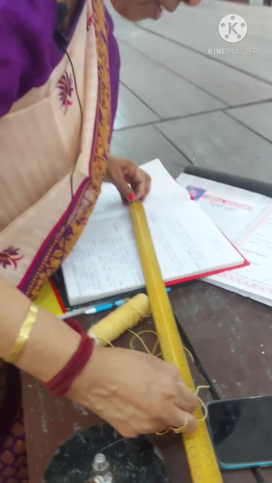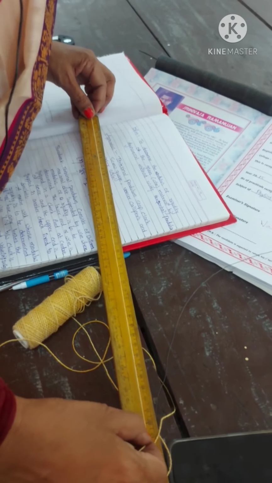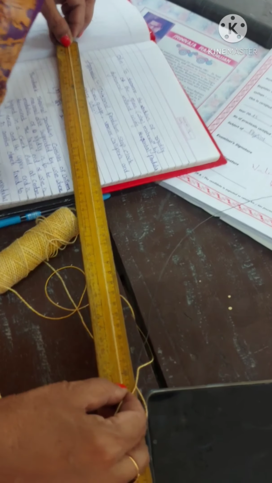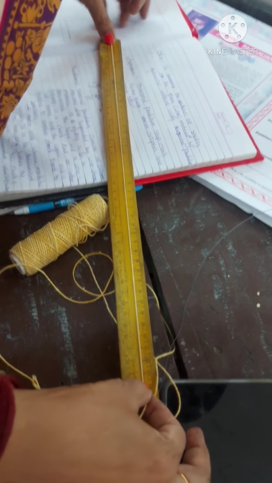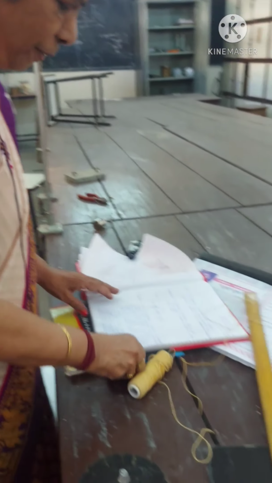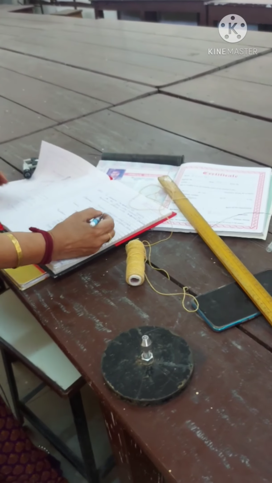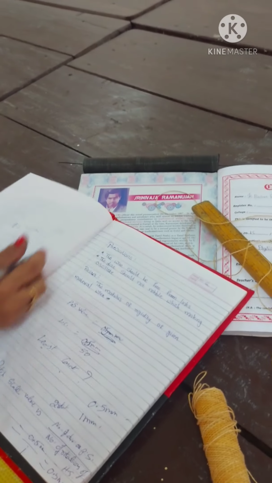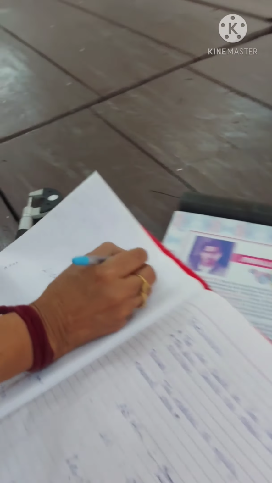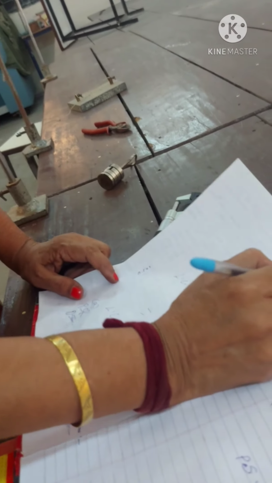Show them how much it is. See how much it is. 43.5, 44. Okay, so this is 44. So you have 2 pi into capital R as 44.